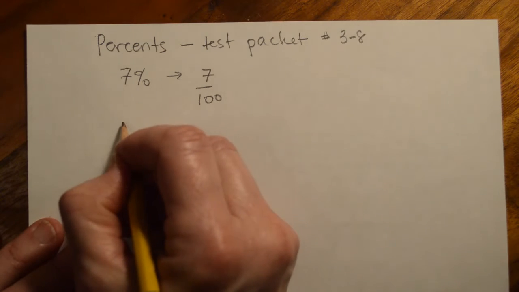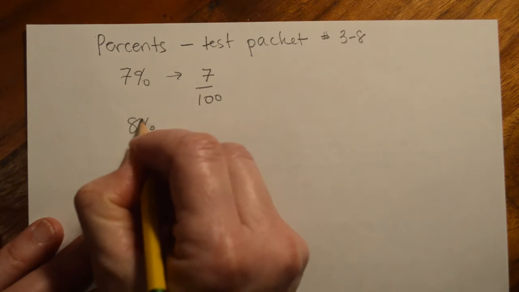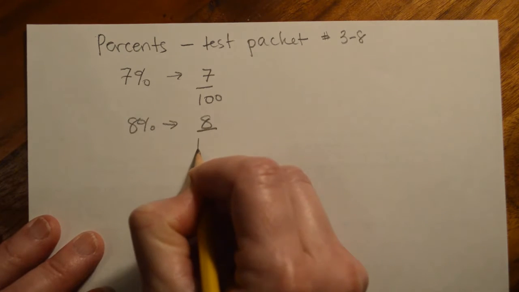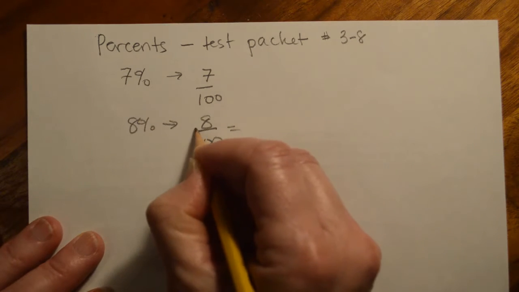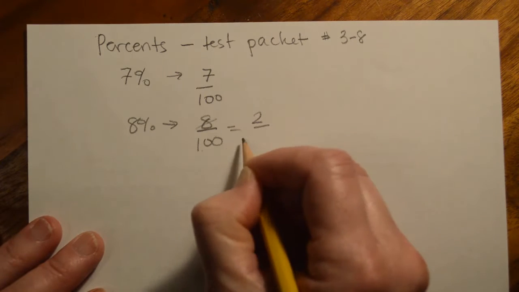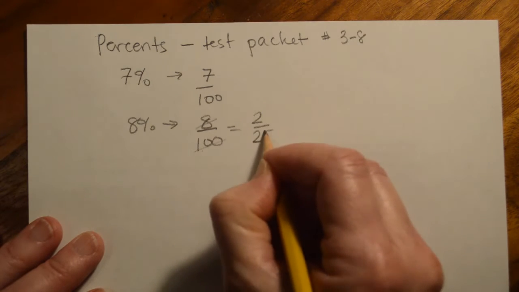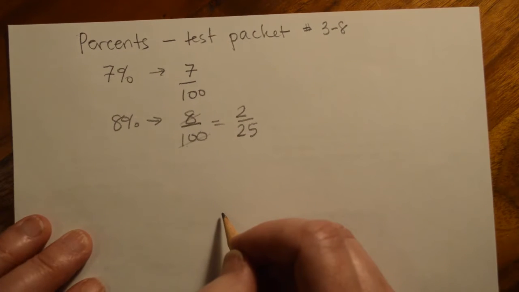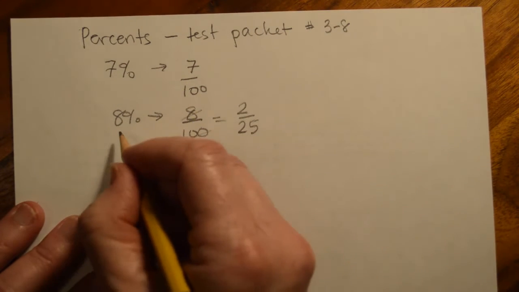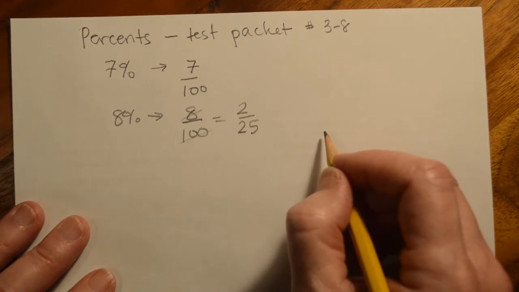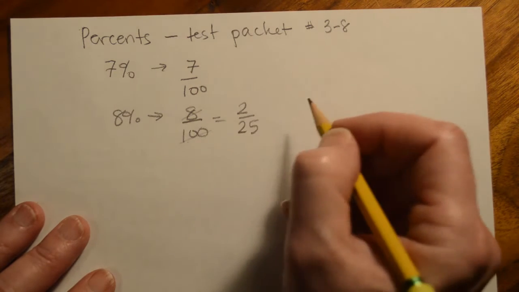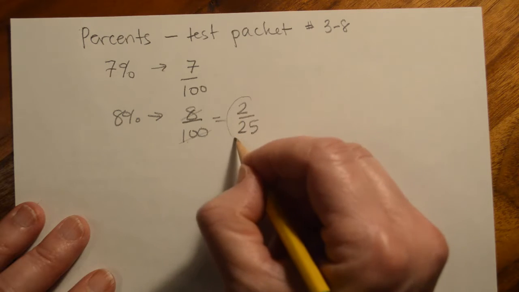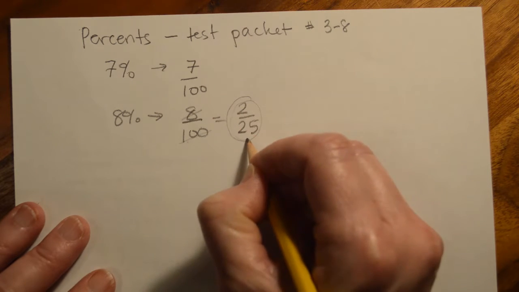We've also gotten to the point where, let's say we have 8%, then we could say it's 8 out of 100, and we know how to reduce. So we could say 4 goes into 8 2 times, and 4 goes into 100 25 times, so we could reduce that fraction. But the part we haven't done is to say, what is 8% as a decimal? We have not really talked about decimals all that much. So how could I write this as a decimal?